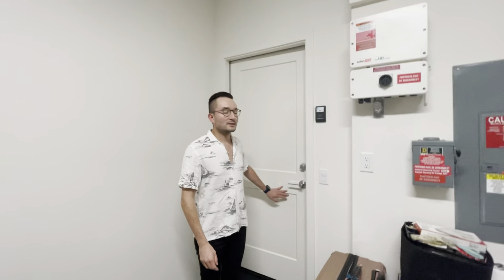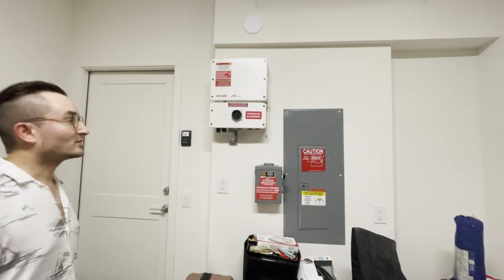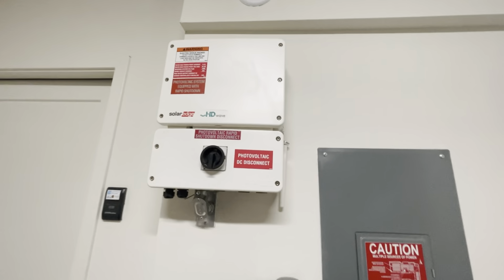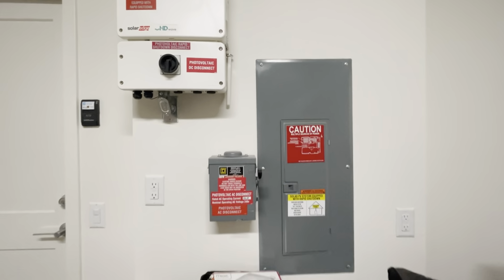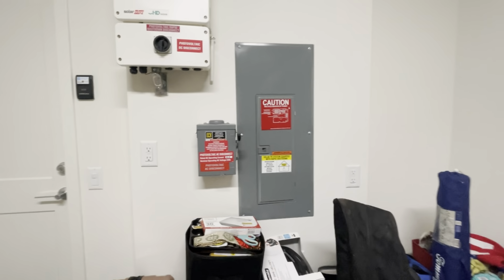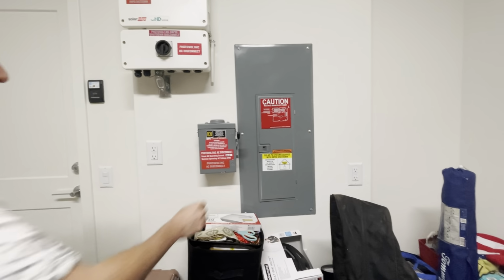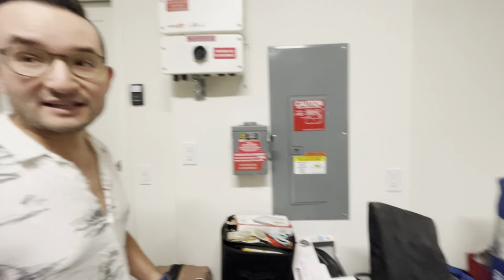So what are we doing today? So we are doing the connection for the photovoltaic. For the solar. So just open that and then there's an on button. That's it. The life insurance is not active, you know?